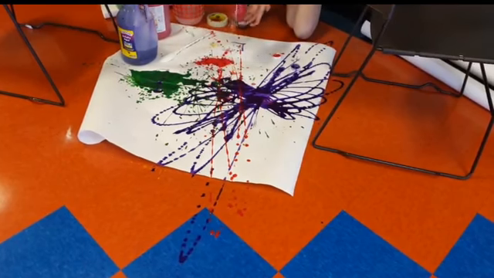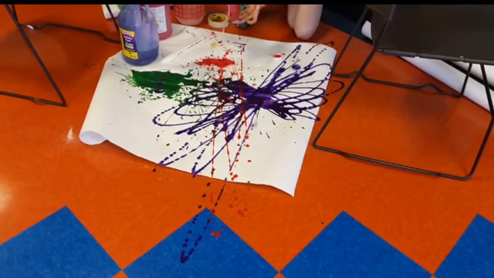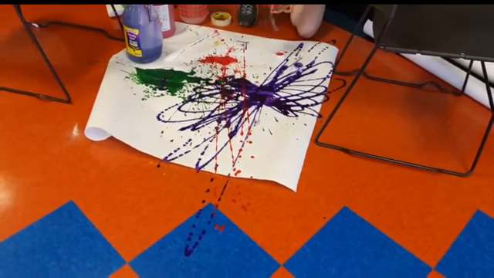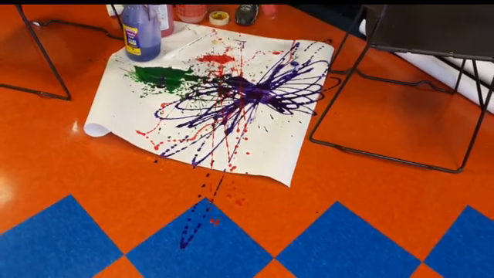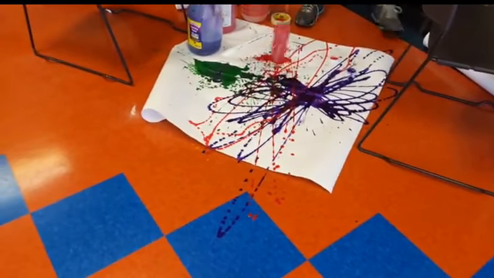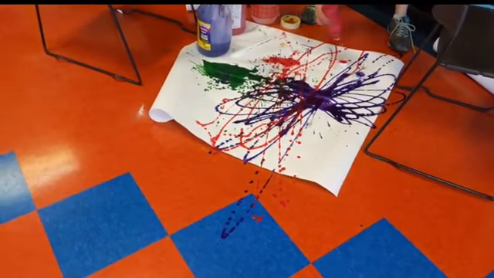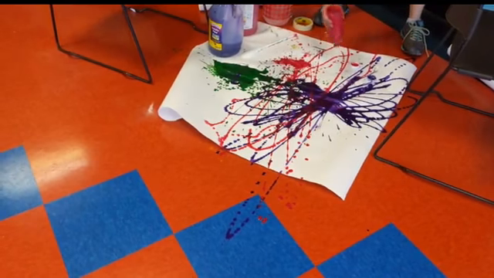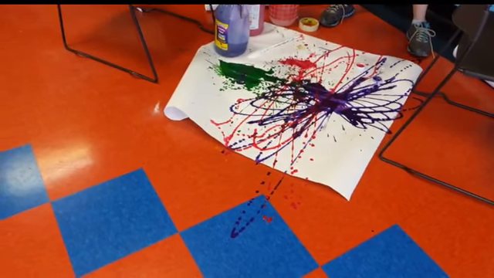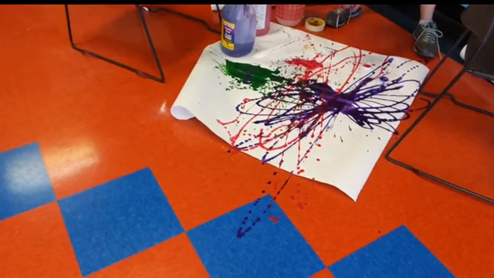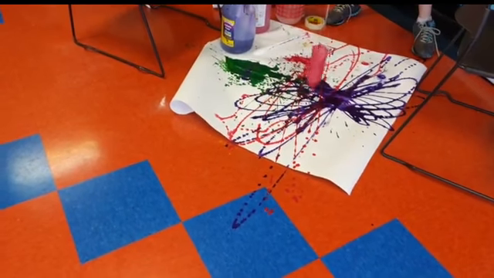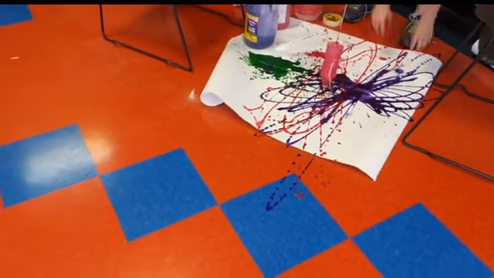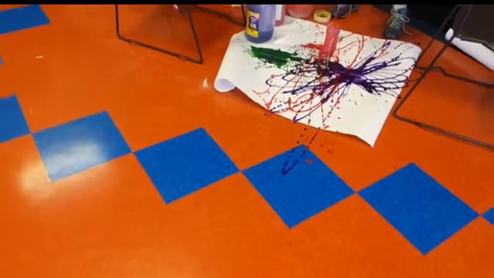Ooh. Yes, I would definitely recommend trying this activity outside. There we go. Ooh, and that was a really cool effect if you kind of shake it as it goes along. This bottle seems to be a little stuck. We'll try another one. Maybe some more paper, because this one is getting quite messy.